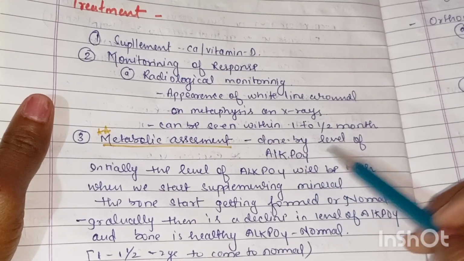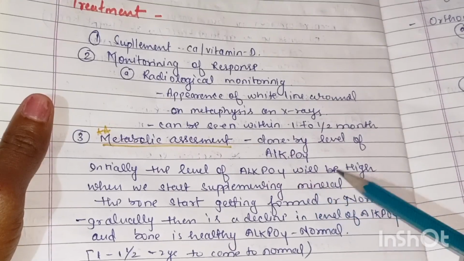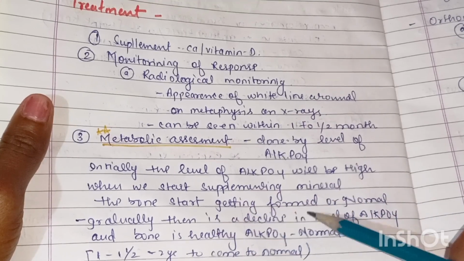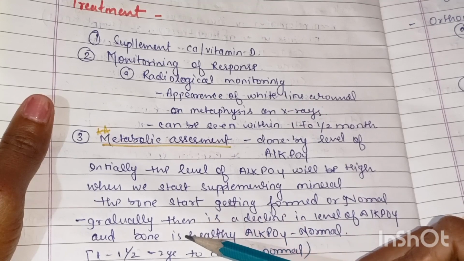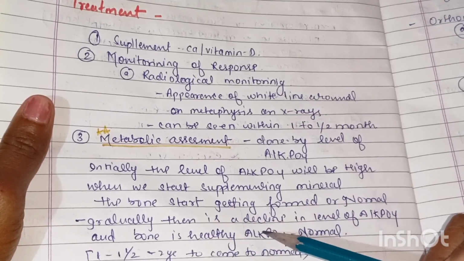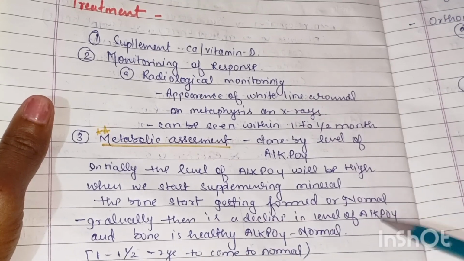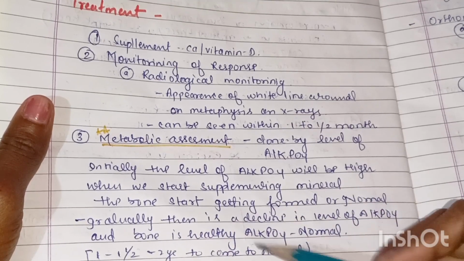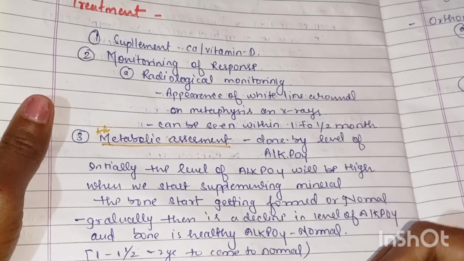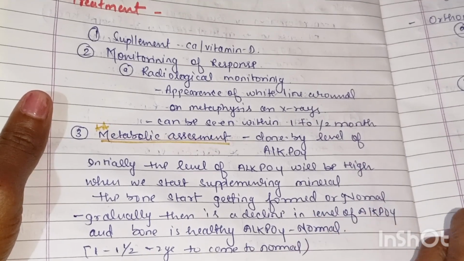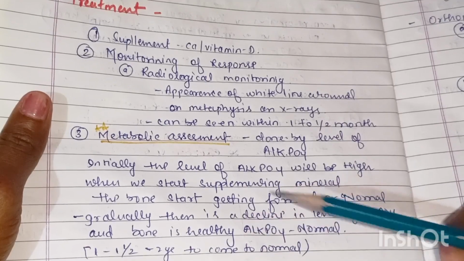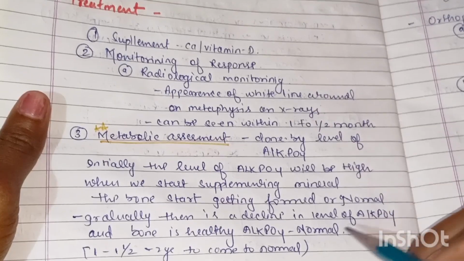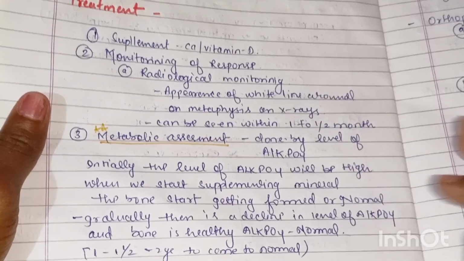In metabolic assessment, which is a very important sign of treatment, it is done by the level of alkaline phosphatase. Initially the level of alkaline phosphatase will be high when we start supplementing minerals. The bone starts getting formed or becomes normal. Gradually then there is a decline in the level of alkaline phosphatase, and when the bone is healthy, we can say the alkaline phosphatase is normal. This will occur in 1 to 1.5 and 2 years, coming back to normal. This is the important sign which defines that the bone has become healthy in a rickets patient.